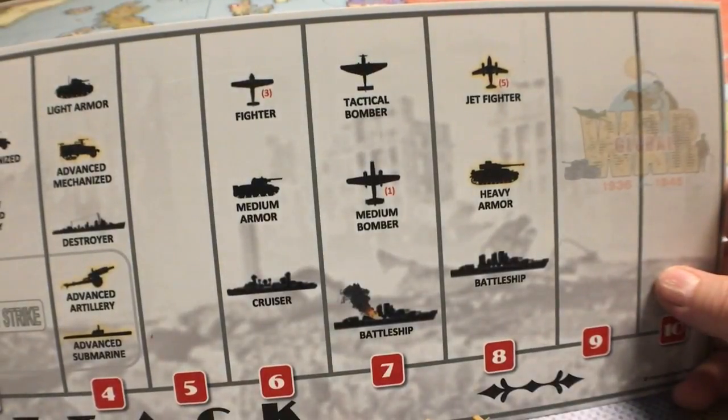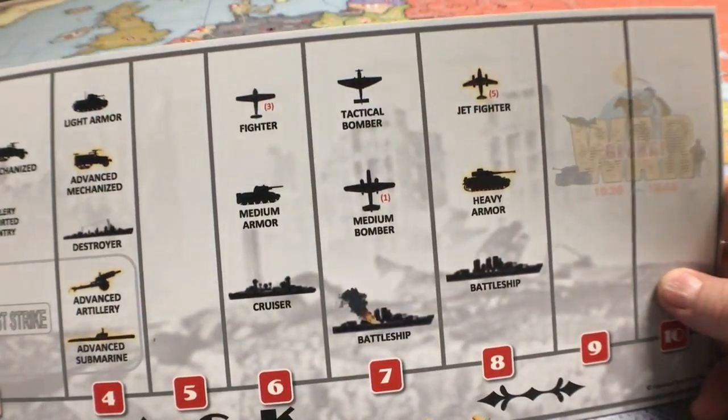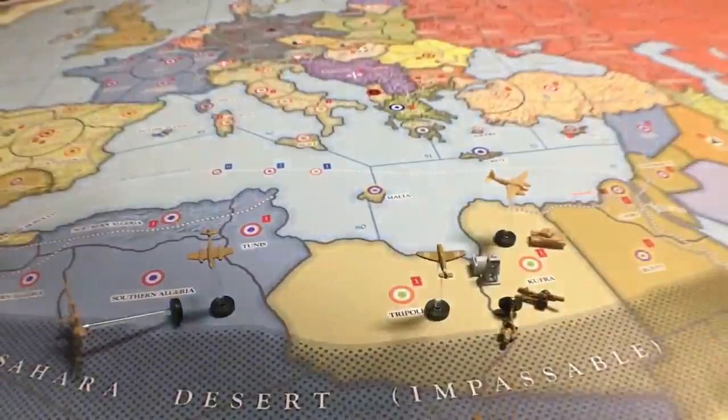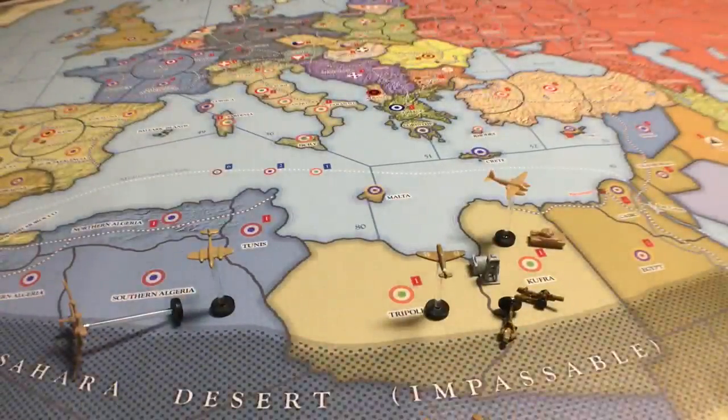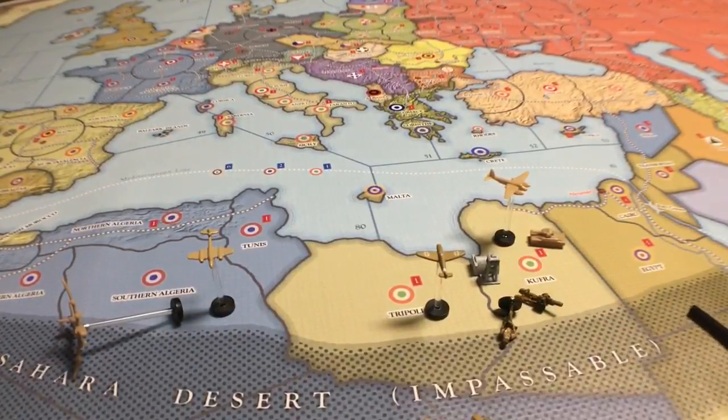Because if the medium bomber got the 1, 2, or 3, then that isn't a targeted hit. So just make sure that you roll your tactical bomber separately from your medium bomber in that case. Or it could be that you're rolling with other units if you're in terrain and it's modified and somebody else has to roll at a 7. Anyway, so that's tactical bombers.